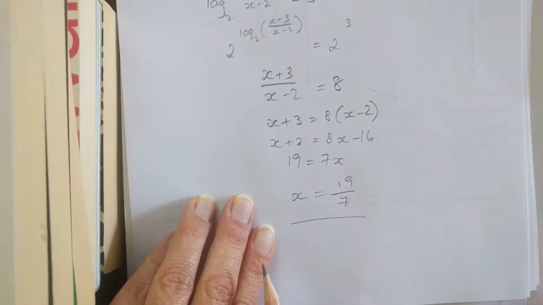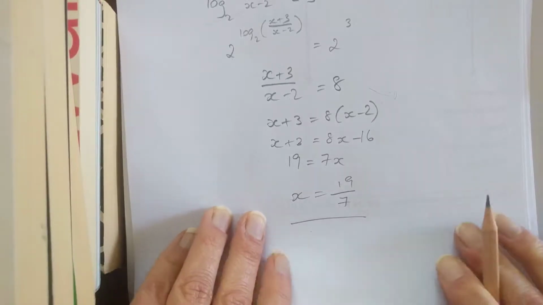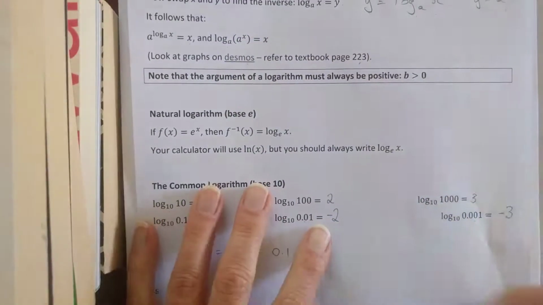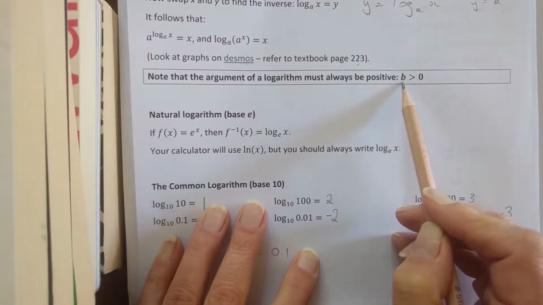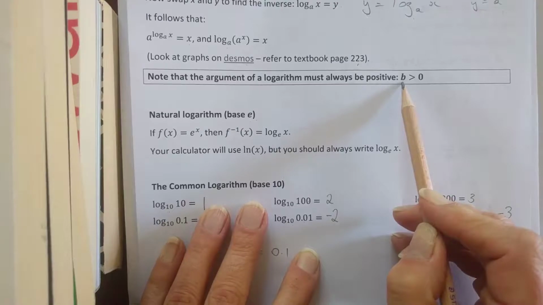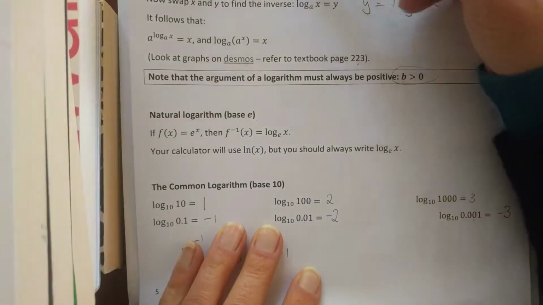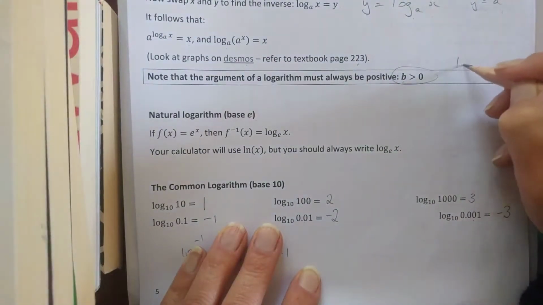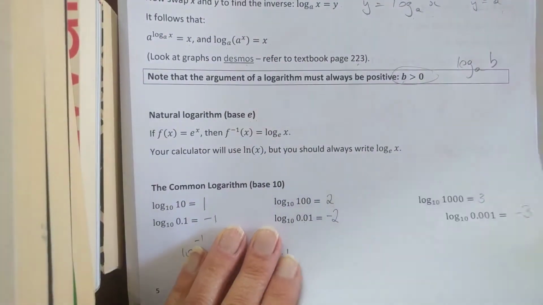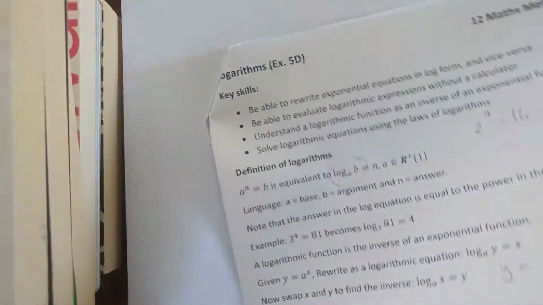Okay. Now, I have to be careful here, and there is something I didn't mention to you guys earlier. I skipped over this and I didn't mean to: the argument in my logarithm must always be positive, and I'll go into more detail about why that is tomorrow. But if I've got log base a of b, then b is greater than 0. This b comes from up here. So if I've got log base a of b, then b must always be positive.